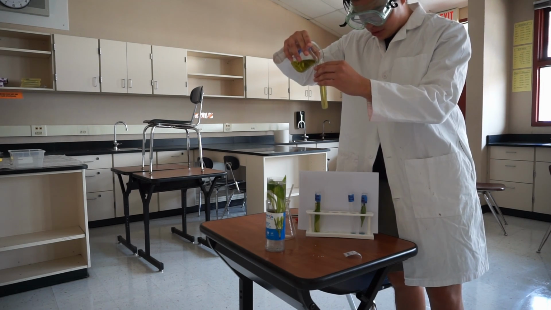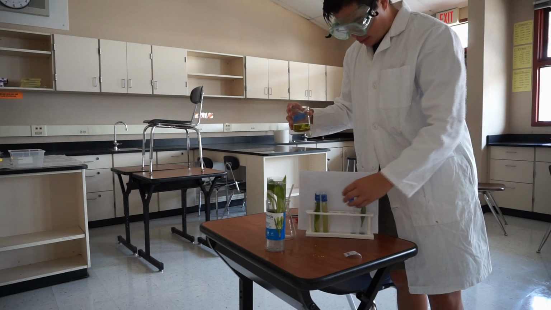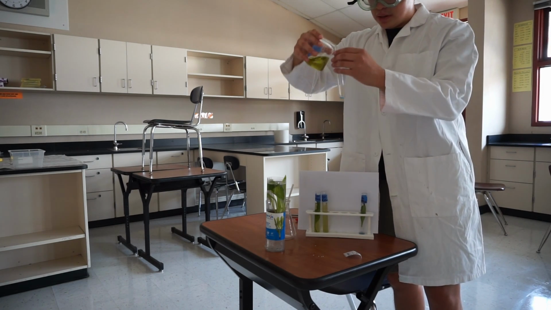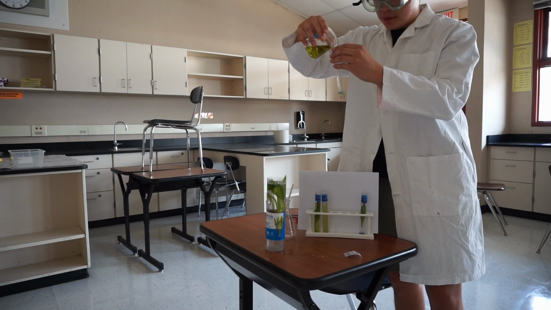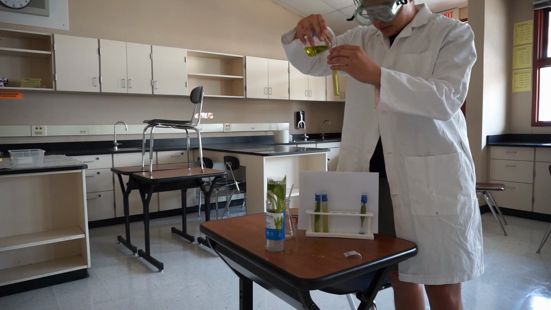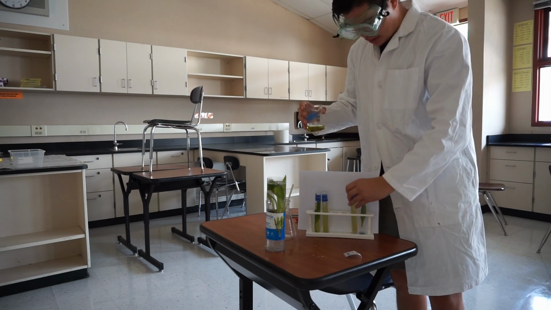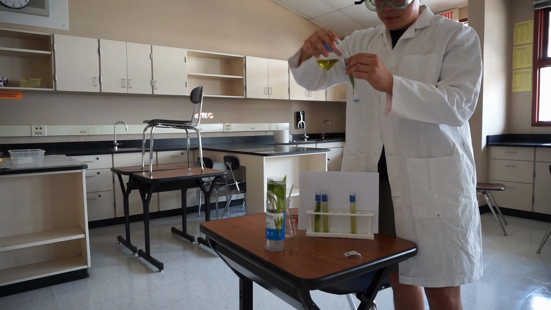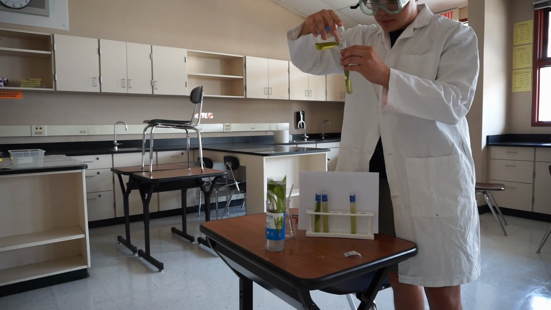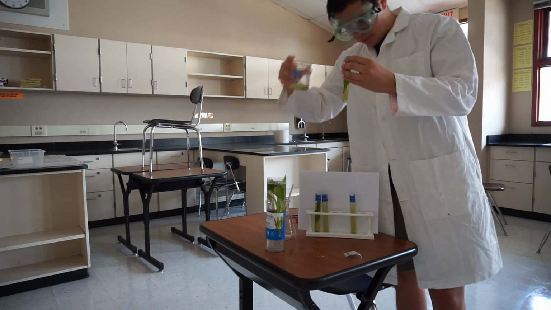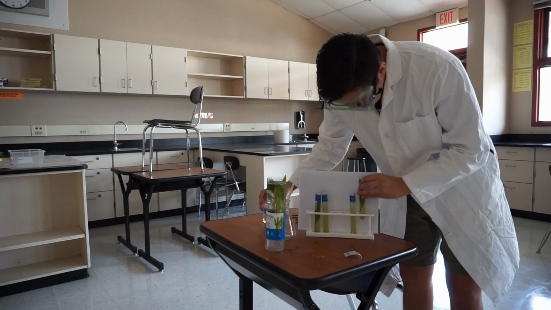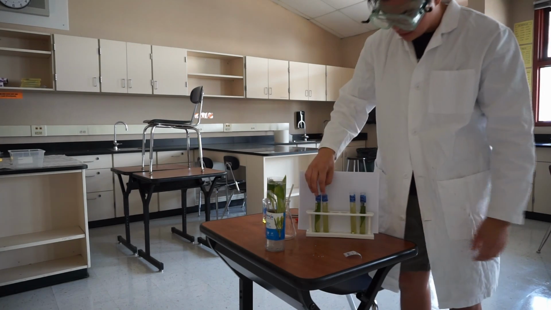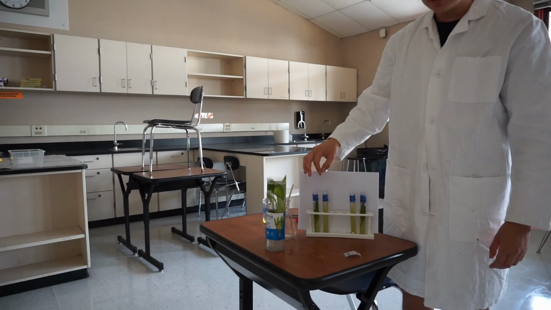So this is our control one for the dark. And then the one for the dark with the Atlantis leaf. Again, I have about the same amount, you can tell it's about the same. You can notice that the color is this nice green tint, okay?